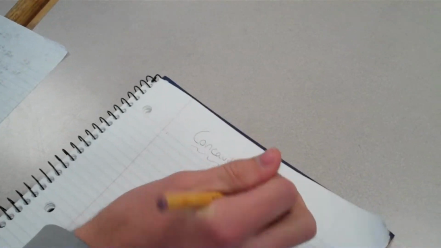Professor Steve here, about to explain to you the concavity test. Alright, we're first going to start out with this function, x plus 2 quantity cubed.